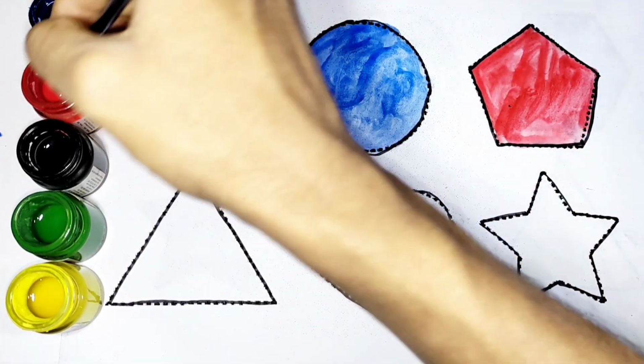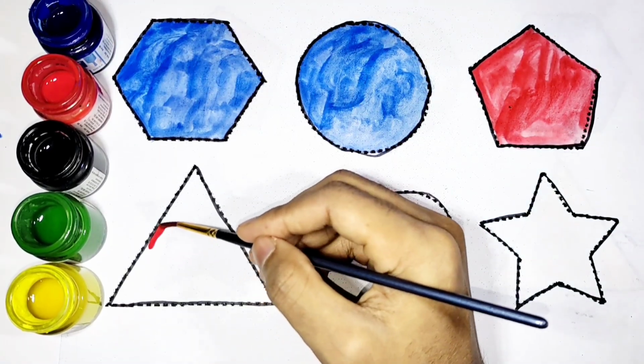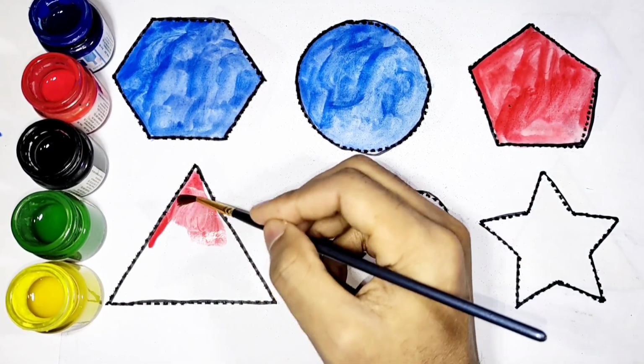Kids, the next one is triangle. The shape of triangle. We are again using the color of red.